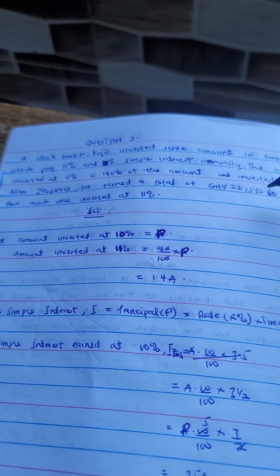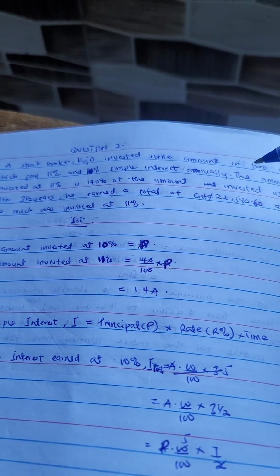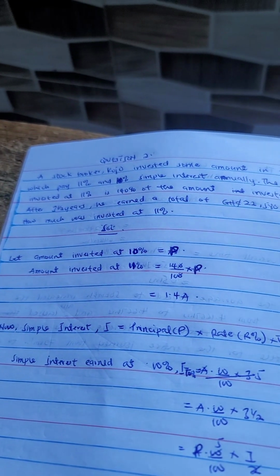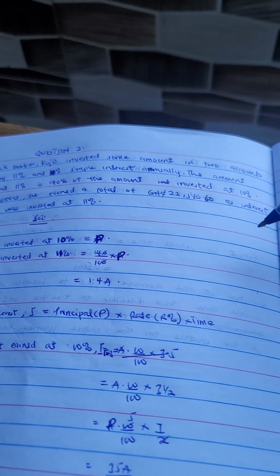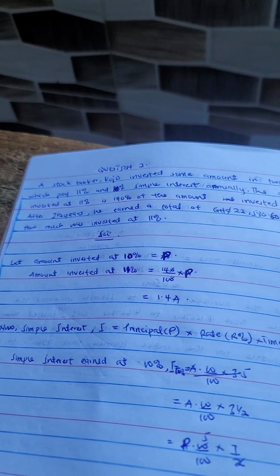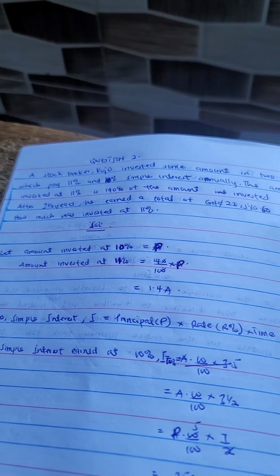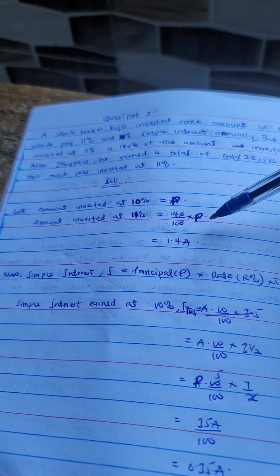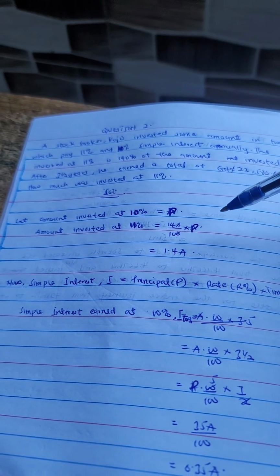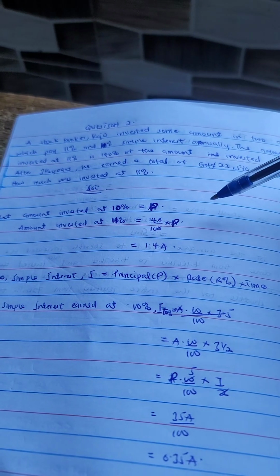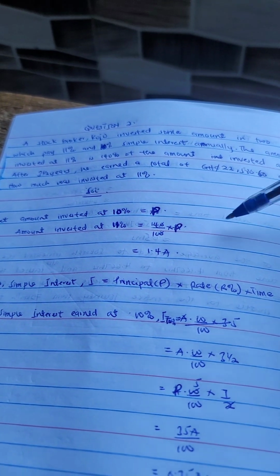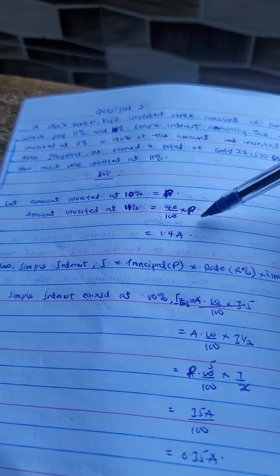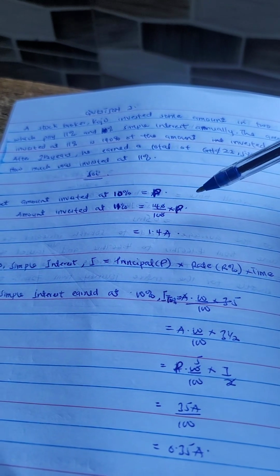and the amount invested at 11% be 140% of the amount invested at 10%. So if you look at it carefully, we are told a stockbroker Kojo invested some amount into accounts which pay 11% and 10% simple interest annually. Now, the amount invested at 11% is 140% of the amount invested at 10%. So that's the mathematical equation for that statement. The amount invested at 11% is going to be 140% times the amount invested at 10%, which was represented as P. If you simplify further, 140% is just 1.4.